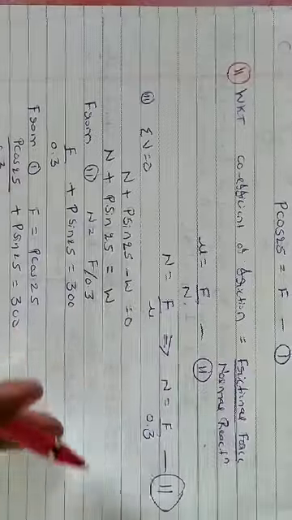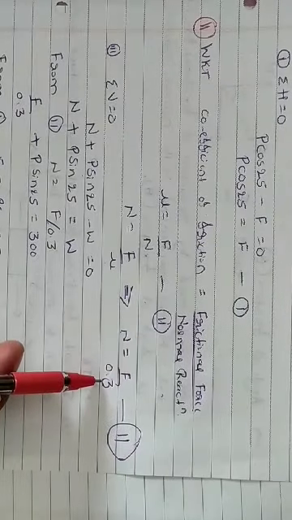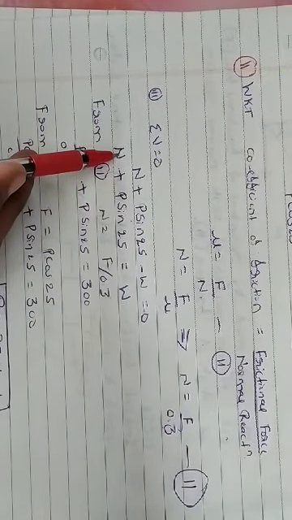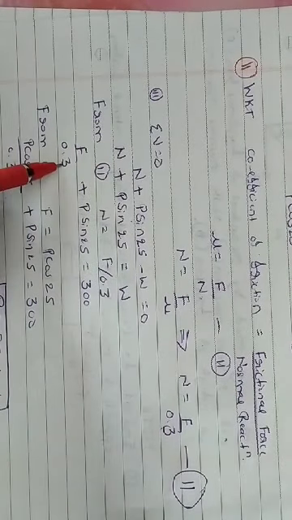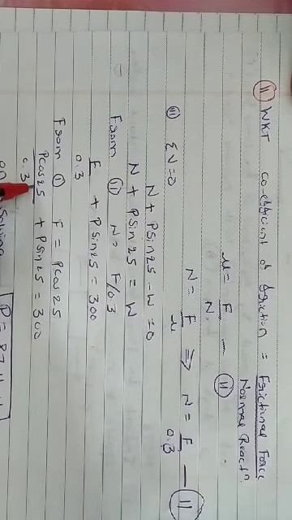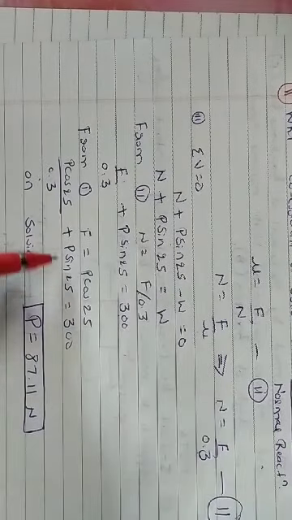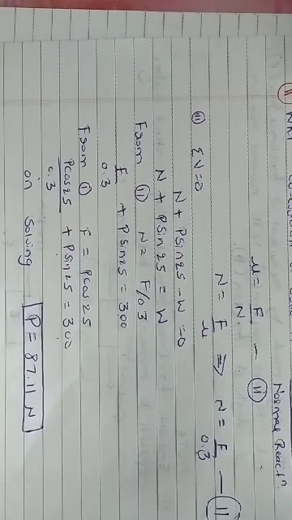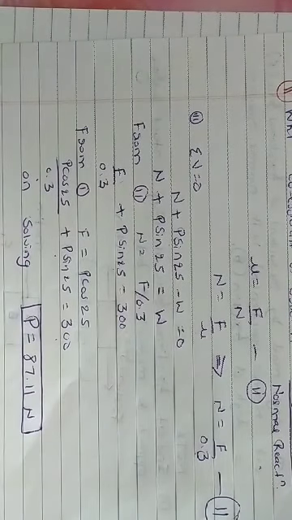So now we know that from equation 2, N is equal to F by 0.3. In the place of N, we'll put F by 0.3. So F by 0.3 plus P sin 25 is equal to 300, right? From equation number 1, F is equal to P cos 25. In place of F, we'll put P cos 25 divided by 0.3, plus P sin 25, equal to 300. If we solve this equation, we get the value of P as 87.11 newtons.